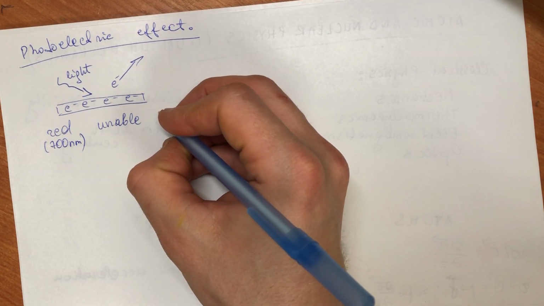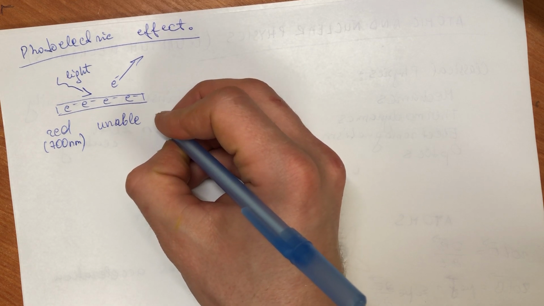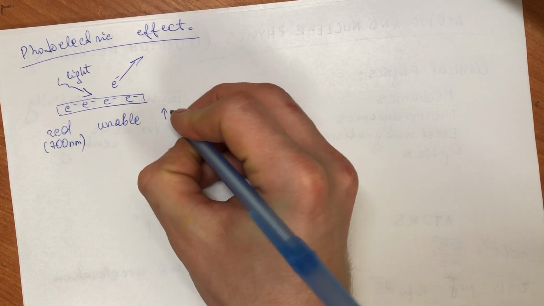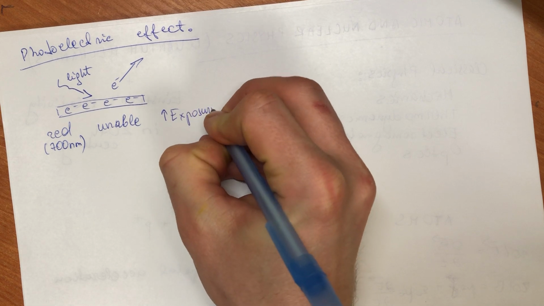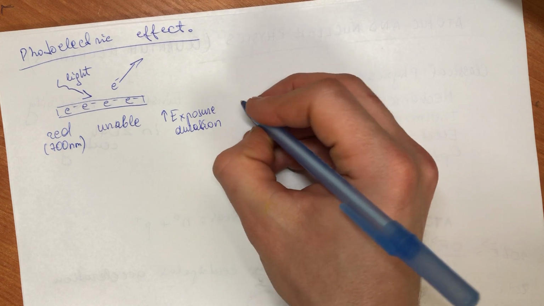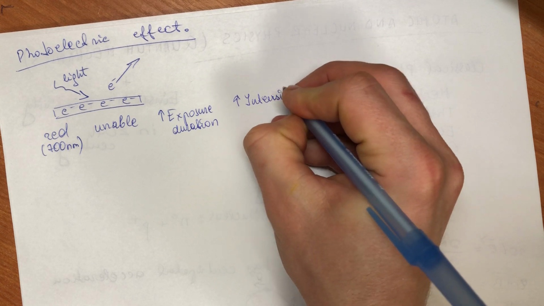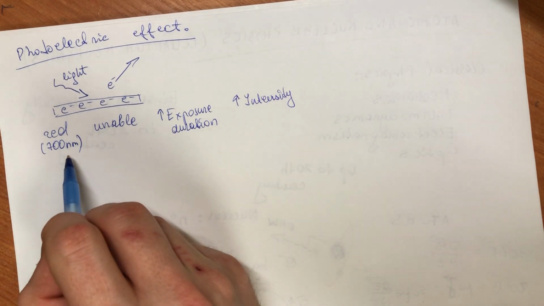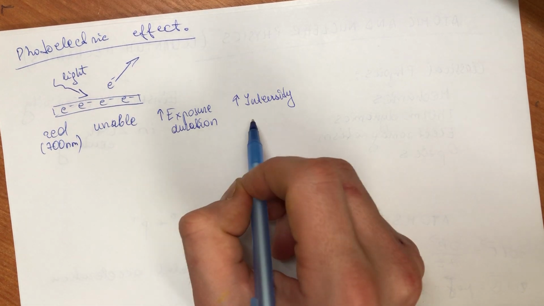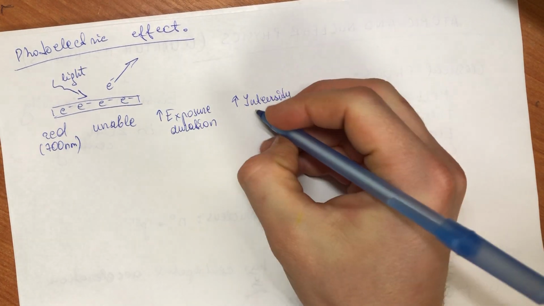Intensity, that means, so red was unable even if the exposure duration was increased or the intensity of this red light was increased. So the frequency or wavelength of the red light was the same, but the exposure duration was increased, the intensity was increased.